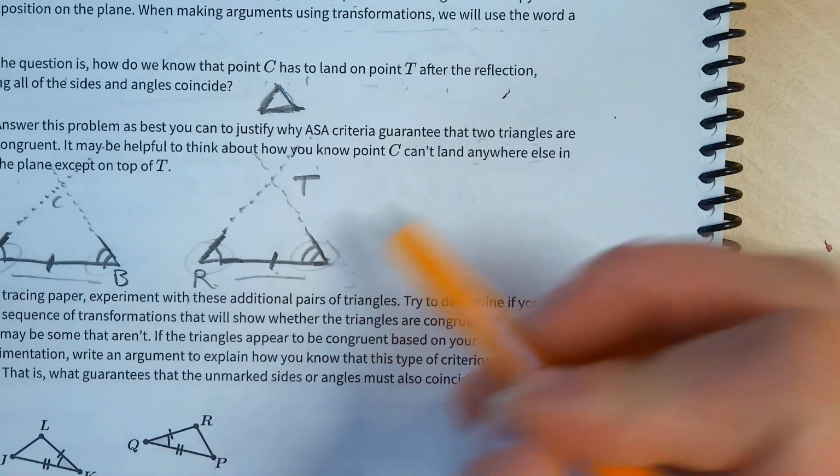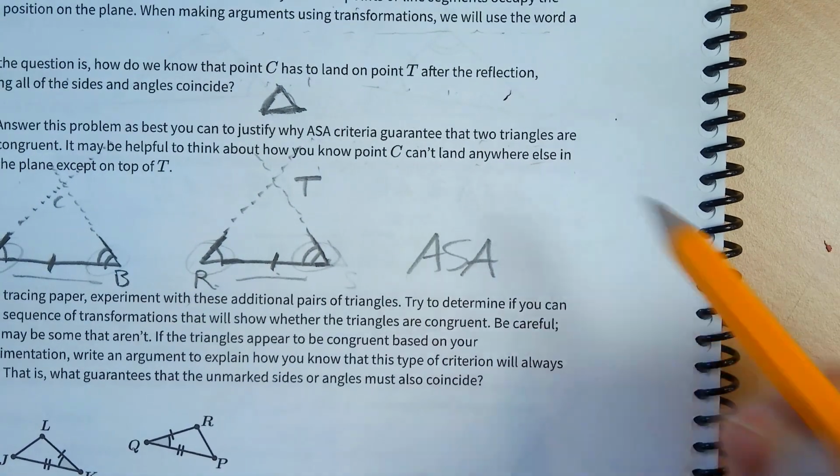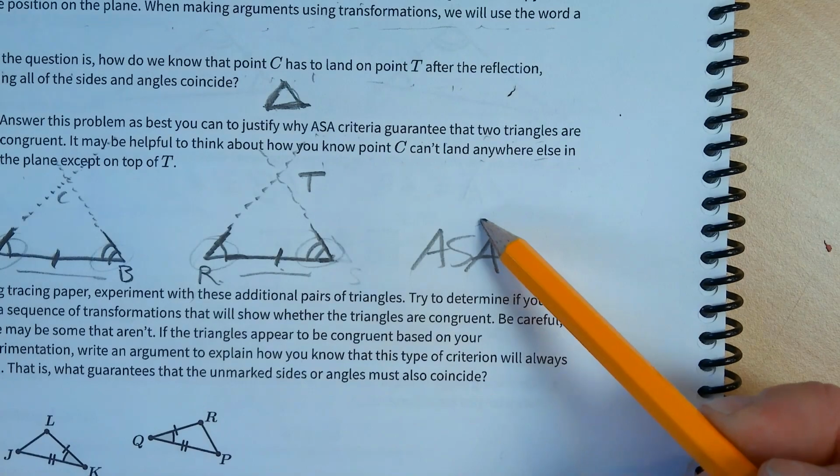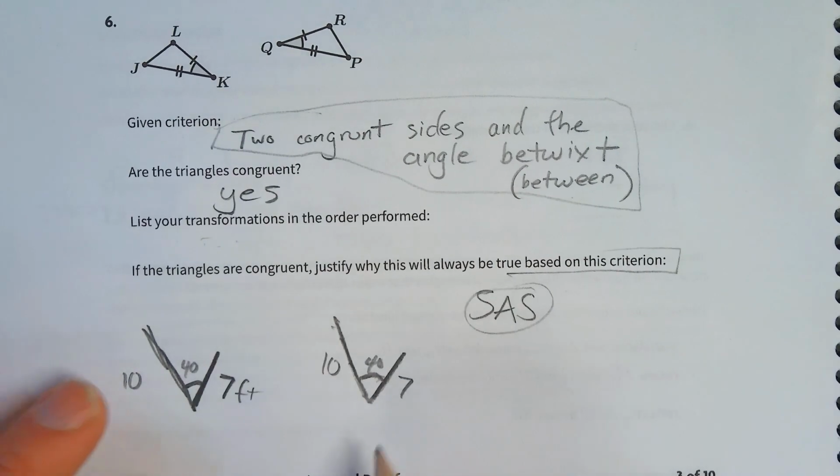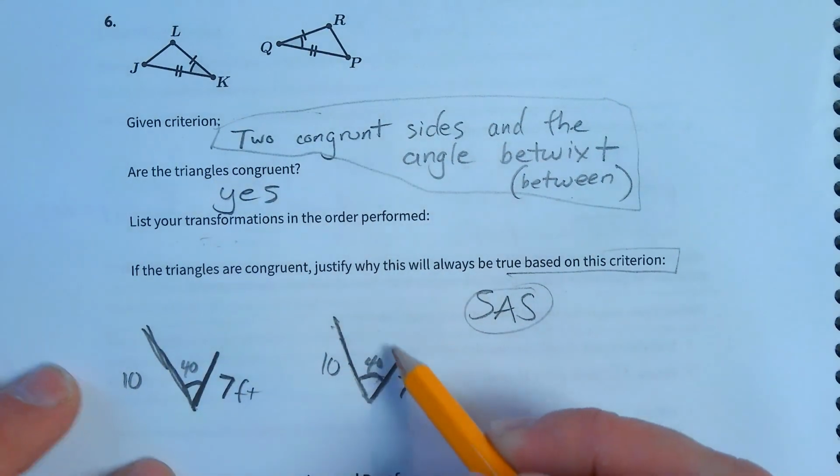Whereas the last one was called angle side angle. So now we have nicknames for our situations. This situation's nickname is ASA. This situation's nickname is SAS. Both situations, turns out, are enough because now there's nowhere for this triangle to go.